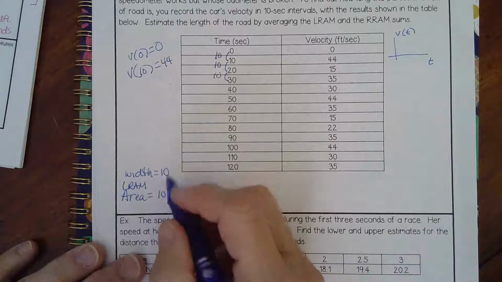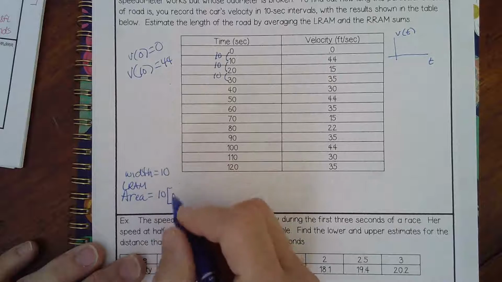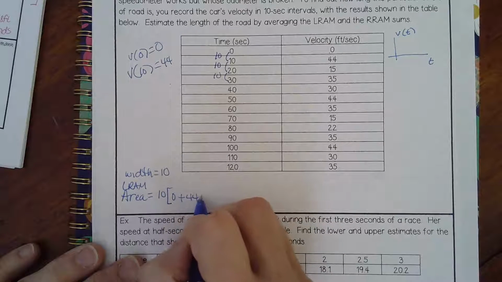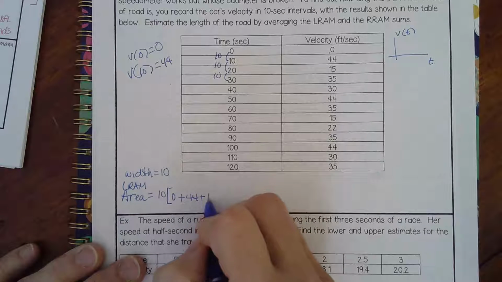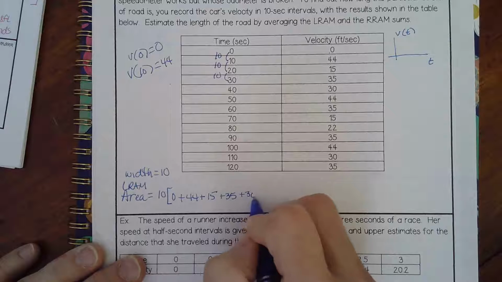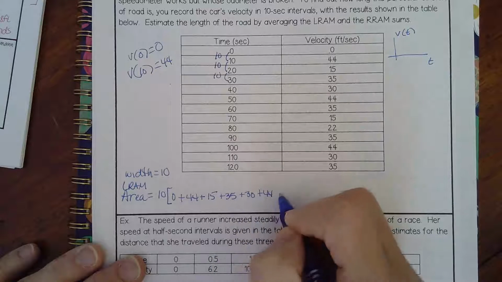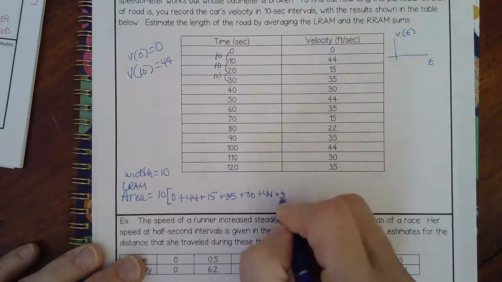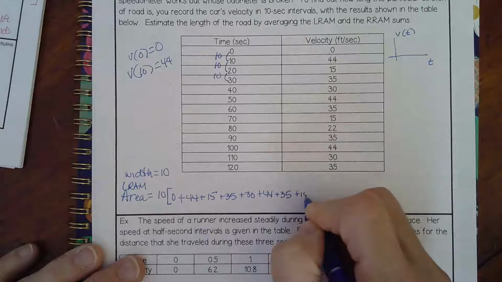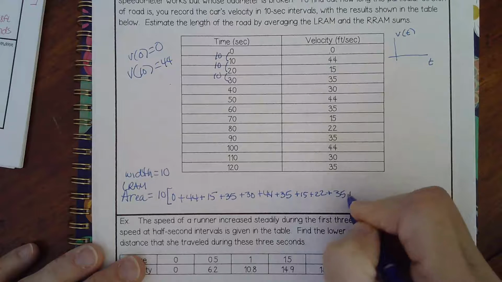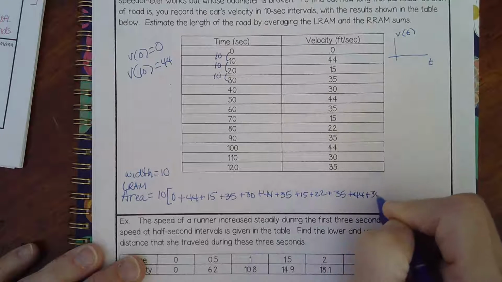So it would be 0 plus 44 plus 15 plus 35 plus 30 plus 44, plus 35 plus 15 plus 22 plus 35 plus 44 plus 30.